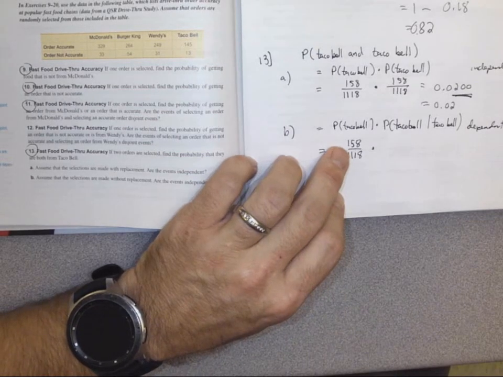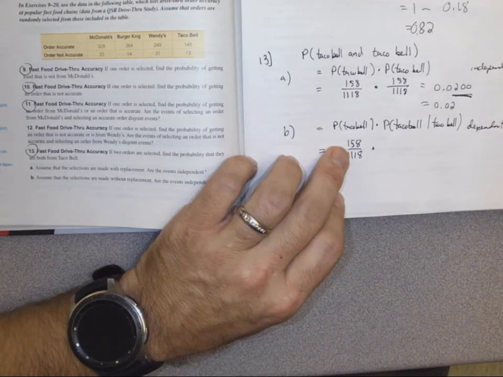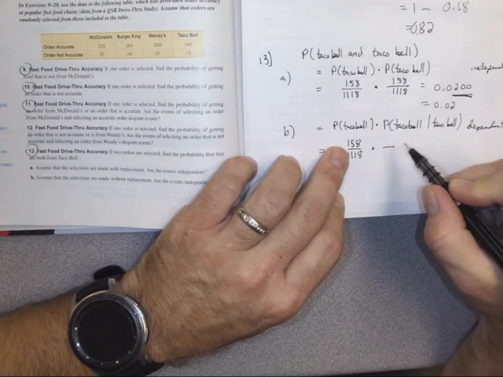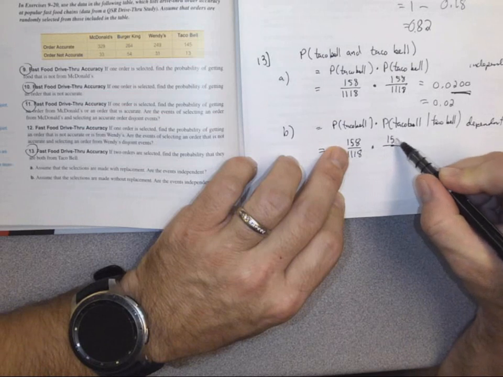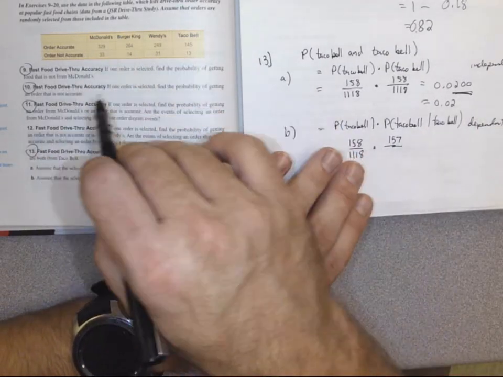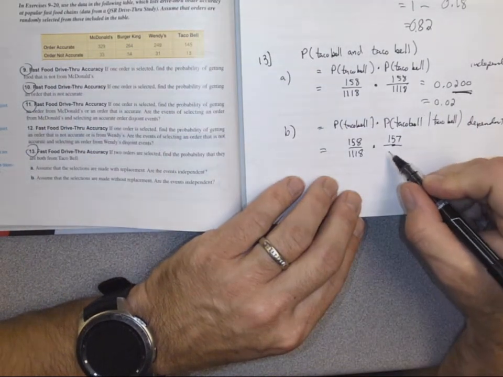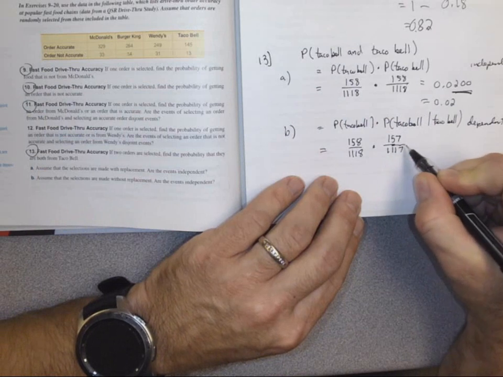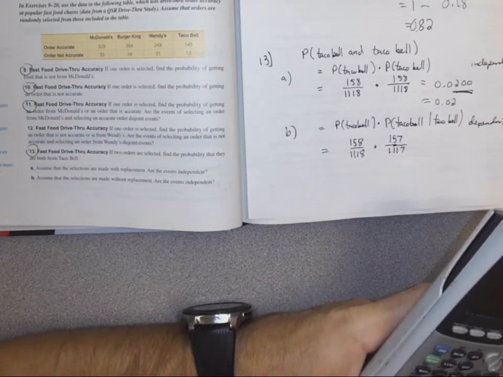Yeah, we've taken somebody from Taco Bell. You guys agree? Yes. So it's no longer 158. It's what? 157. And also we've taken somebody from this total. You guys agree? Yeah. So it's going to be what? 117. Good. Now we multiply.